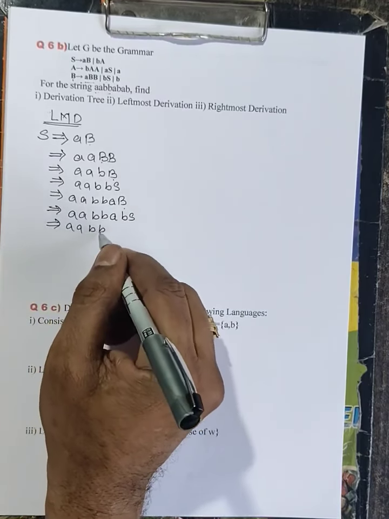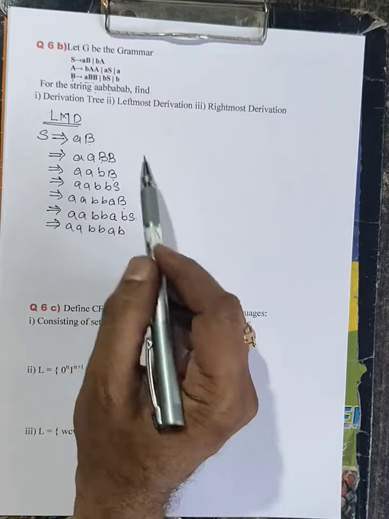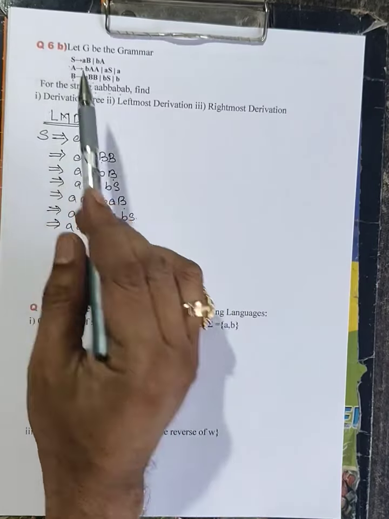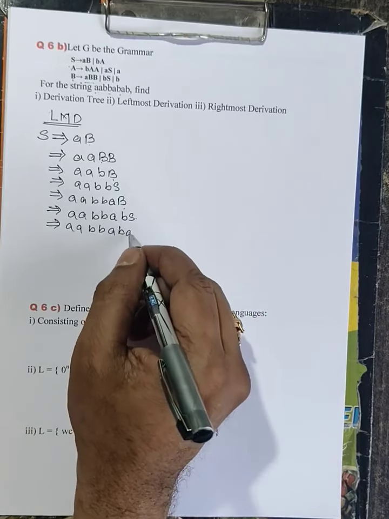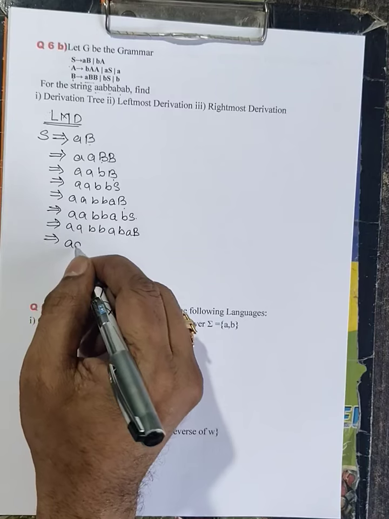A B B A B. Again S replaced with, next we need AB. S replaced with again AB, and B replaced with B.